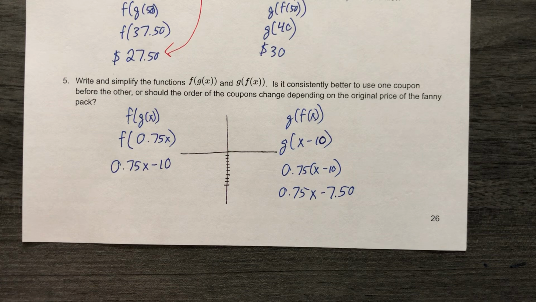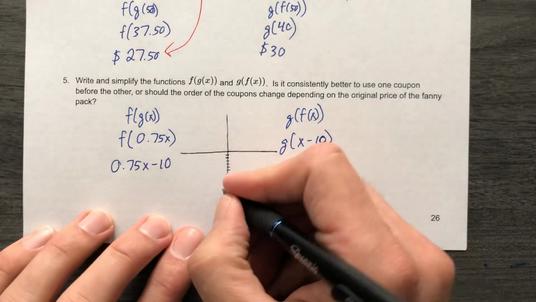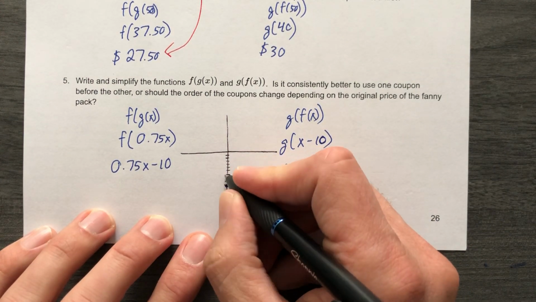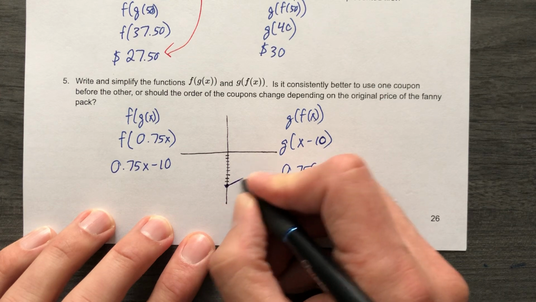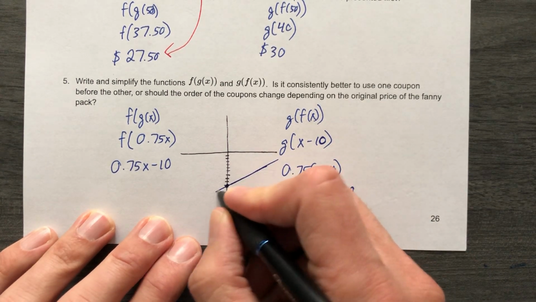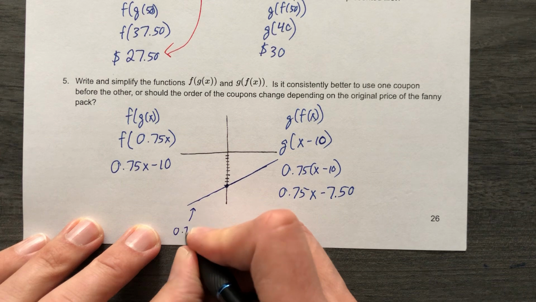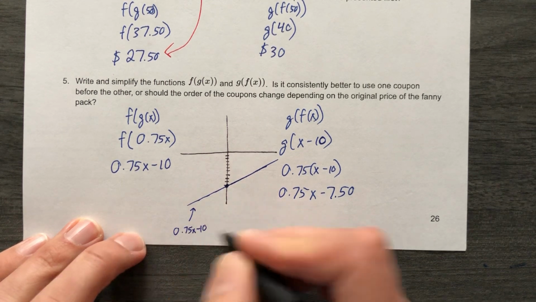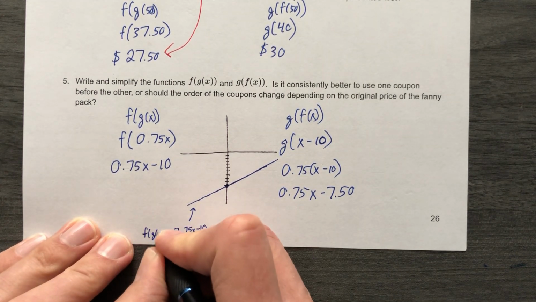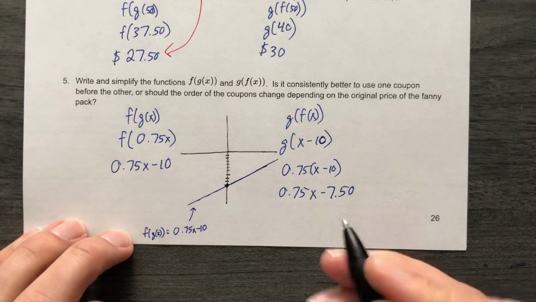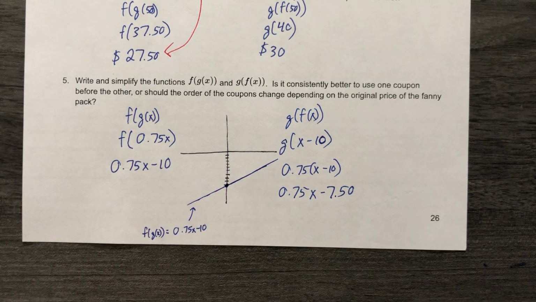This graph, we'll do it in blue, is going to go up 3/4. It's going to be something like this. So this right here is 0.75x minus 10. This is f of g of x. And then this graph is going to be the other one.